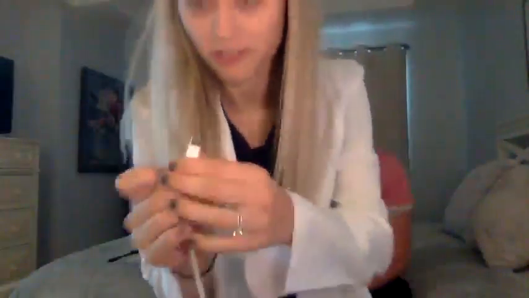We're doing the environmental scan. Here's the desk where the computer will be sitting on. And I'm going to plug it in too. Okay, all right.